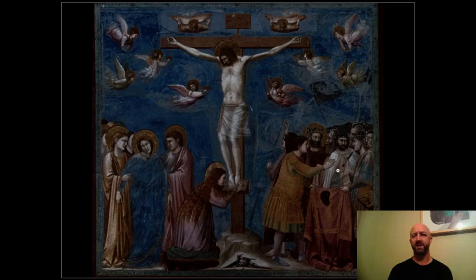Off to the left-hand side of Christ, I'm not going to go into this here because it doesn't show up again, are the soldiers dicing for Christ's cloak. They want to own it, so they gamble for it, which is something gambling is associated with the devil. While Joseph of Arimathea, who you'll see come back later, tries to talk them out of it.